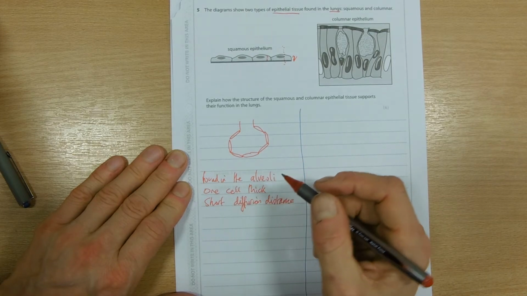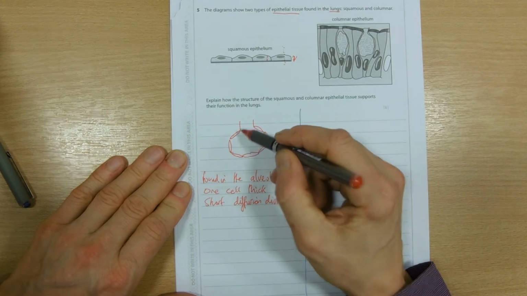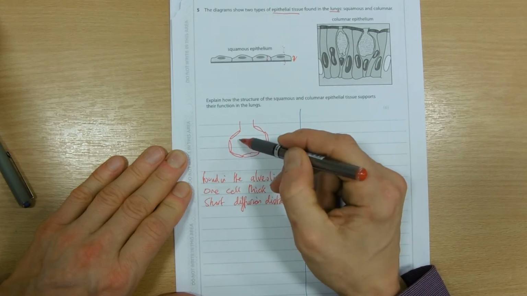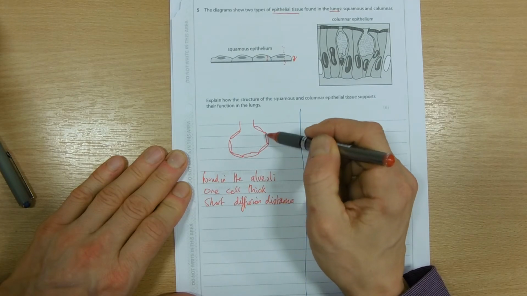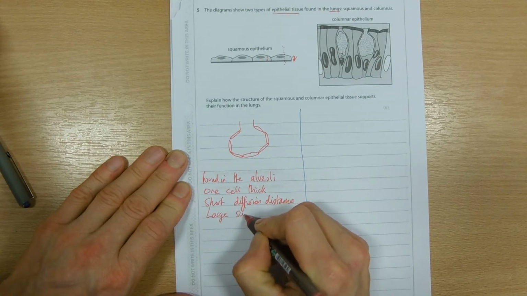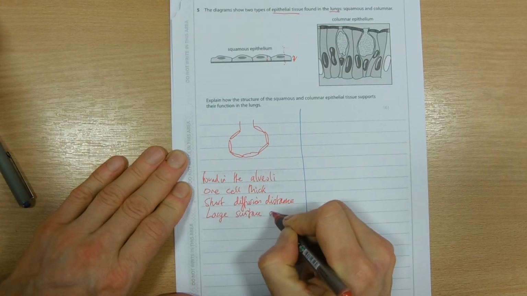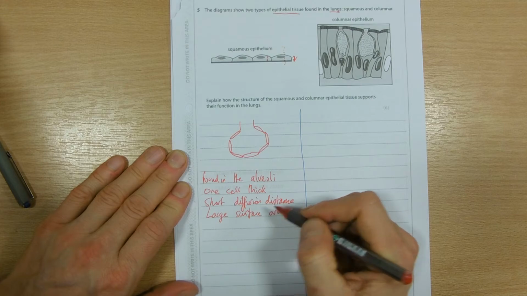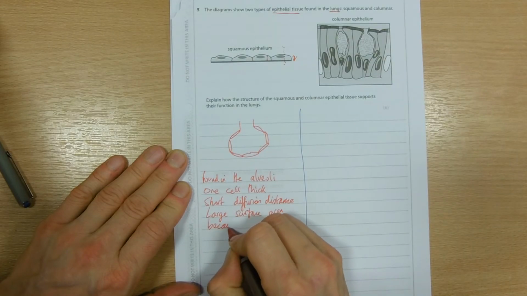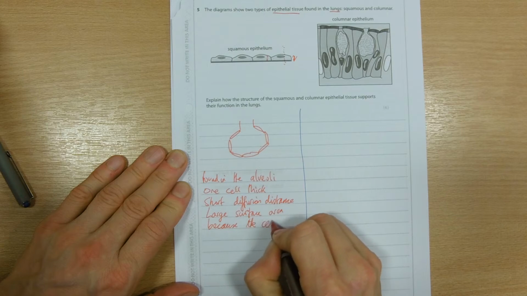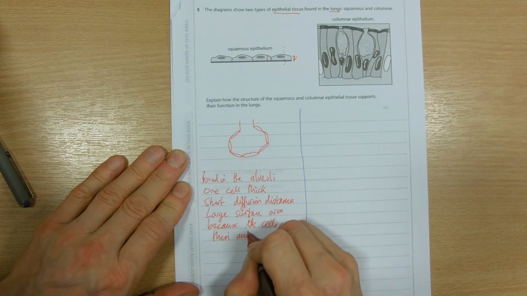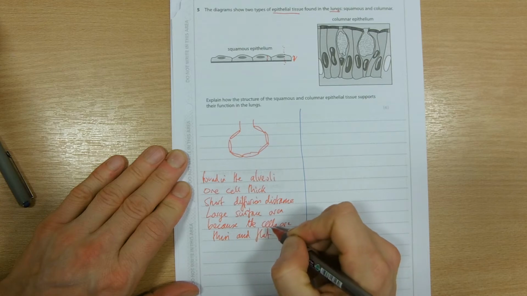And what else is good about this? Well, when we get lots of them in a line like this, then that gives us a large surface area of flat kind of cells. So large surface area because the cells are thin and flat.